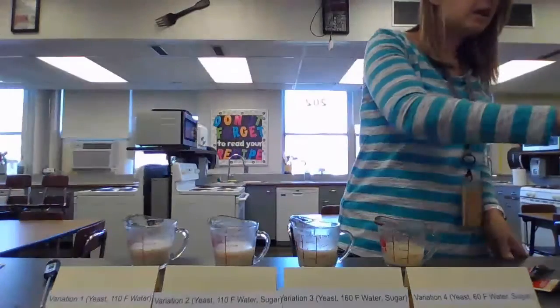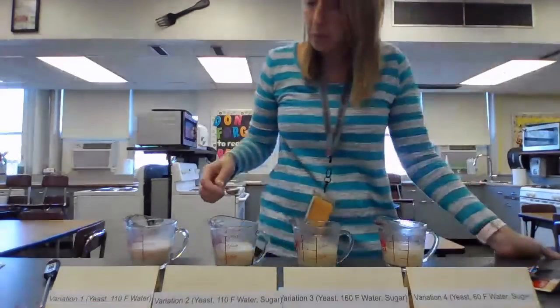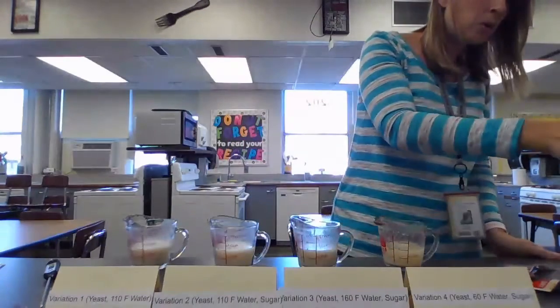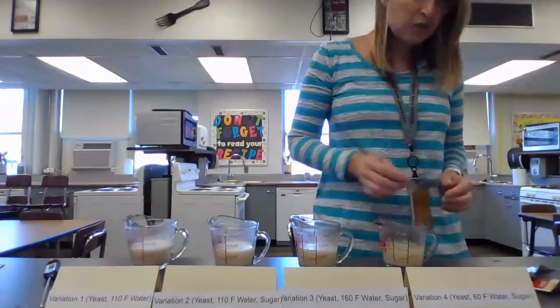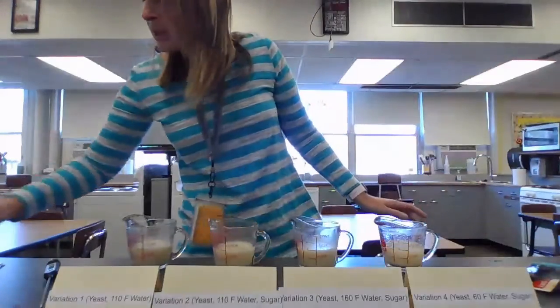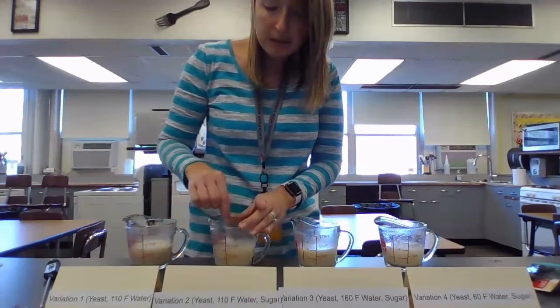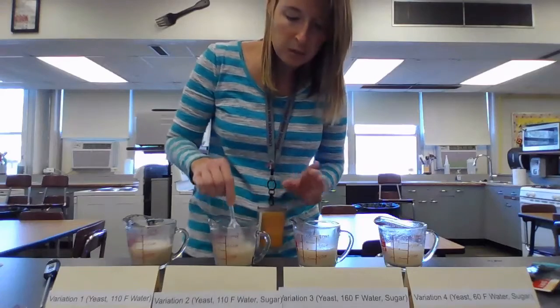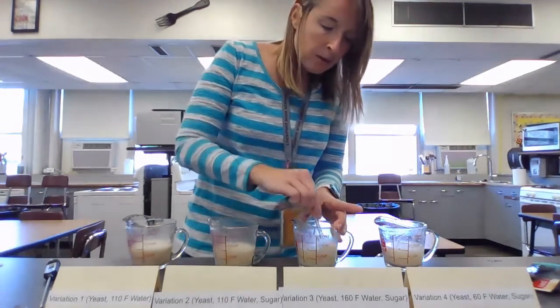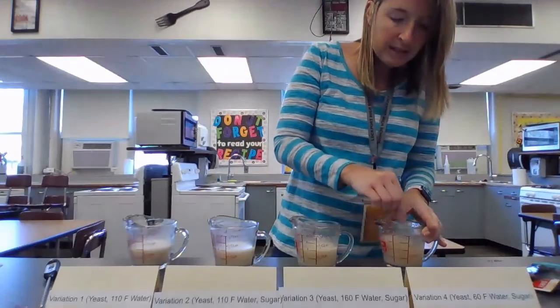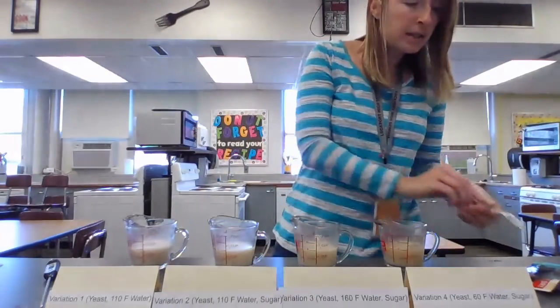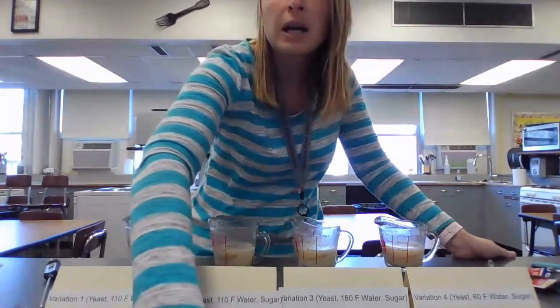I also just realized I need to stir in the sugar, and then let these really just sit. The experiment usually is just about 5 minutes. Once I stir in the sugar, I'm going to let these sit and we will come back and see what happens.